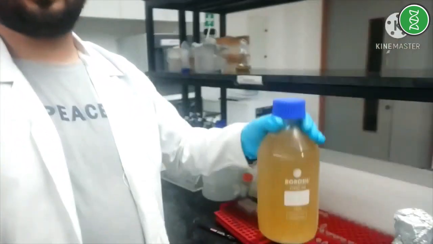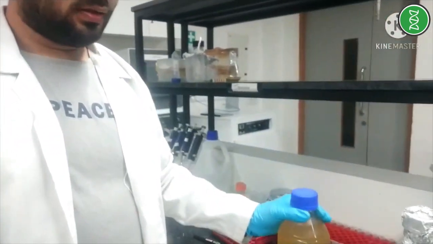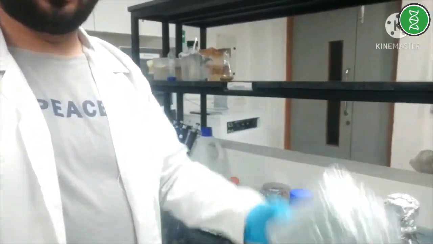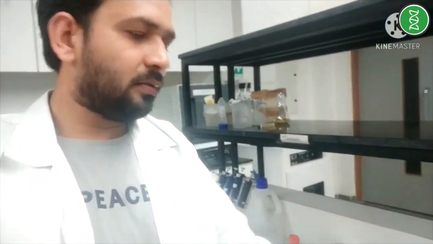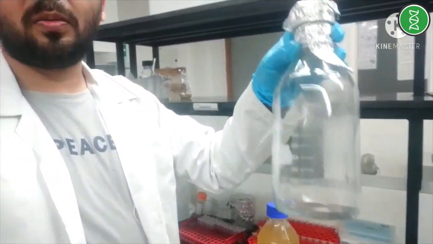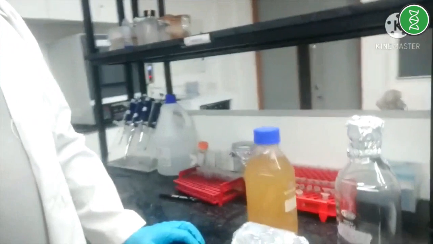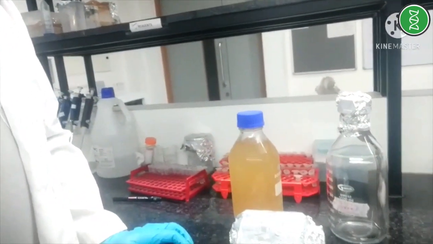So now we have the fermented broth here, and we are going to centrifuge it, transfer it into sterile Falcon tubes, and then transfer it into the whole bottle and prepare a clear fermented broth, a cell-free extract of it, and after the preparation we will do the purification. So let's start the purification of this.